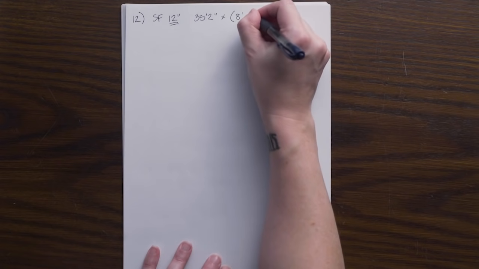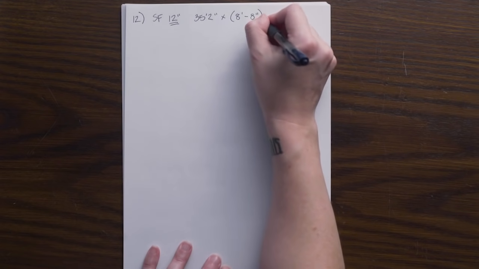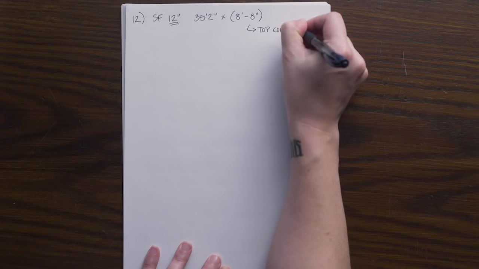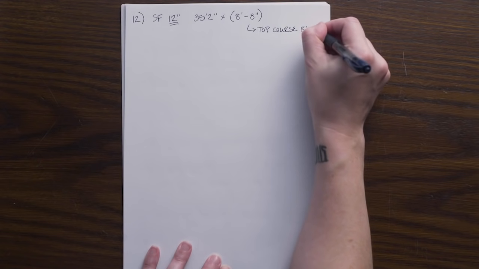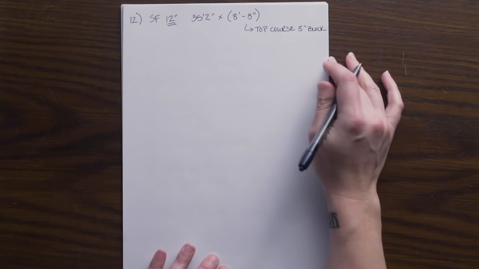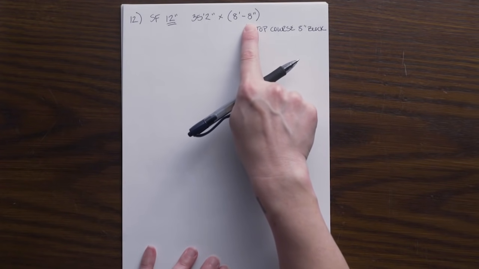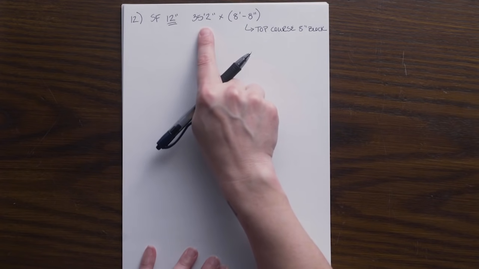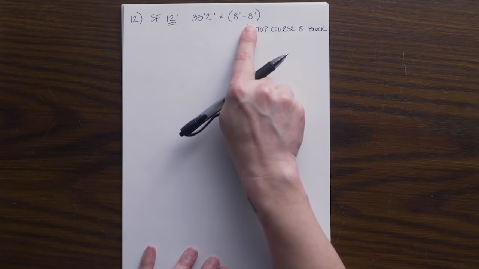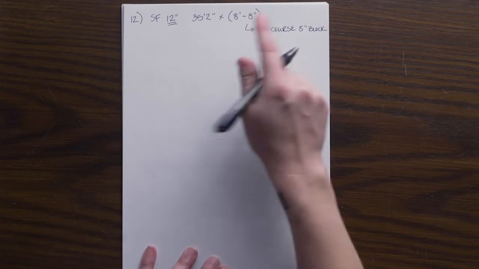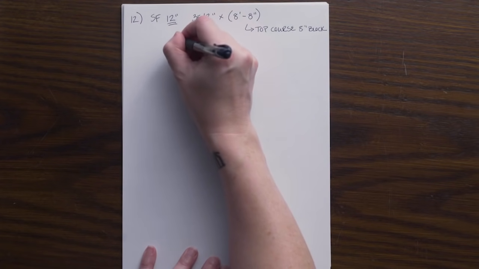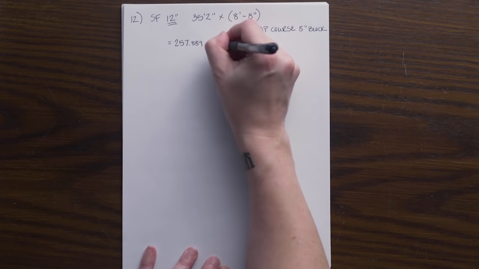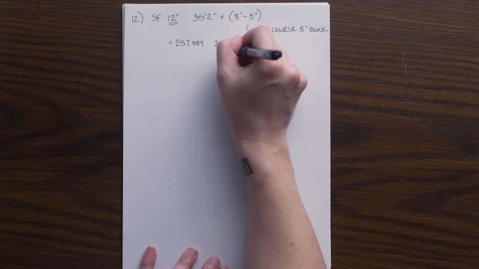But don't forget, we have 8 inches because our top course is an 8-inch block. So we have one course that is 8 inches tall that happens to be 8-inch block. But regardless, we need to get rid of that when we're calculating the square footage of our 12-inch block. So we have 8 feet minus 8 inches, or 7 foot 4 inches, and that will give us 257.889, or roughly 258 square feet of our 12-inch block.